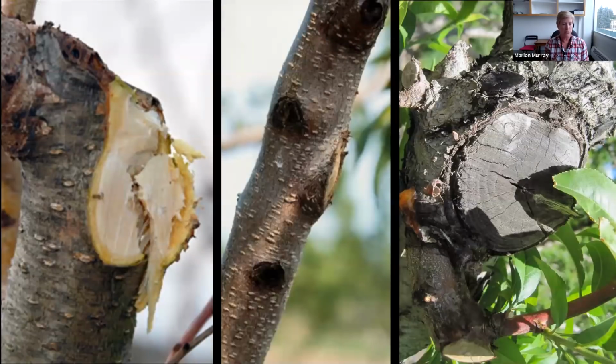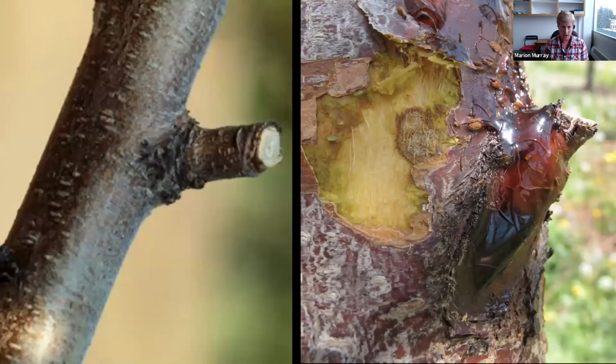A lot of you are arborists, you know how to prune, but just to point out that these flush cuts are going to be very susceptible to infection, and stub cuts as well. In fact, in the Intermountain West, this is where we see most of the infections happening, through the stub cuts that are left.